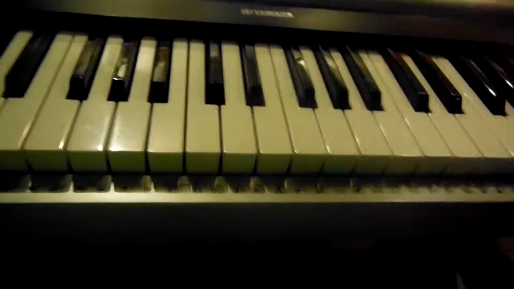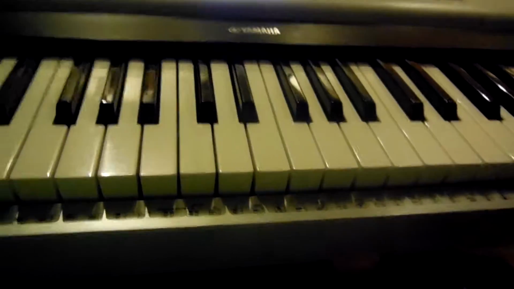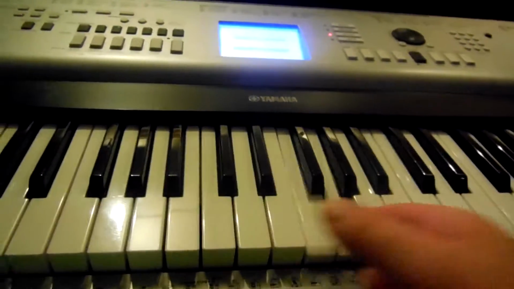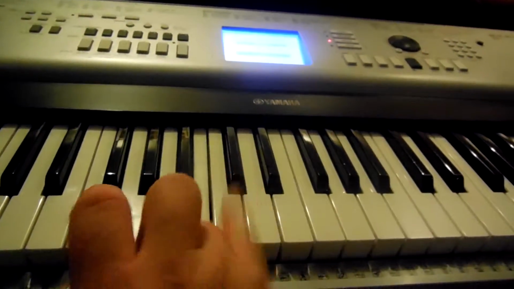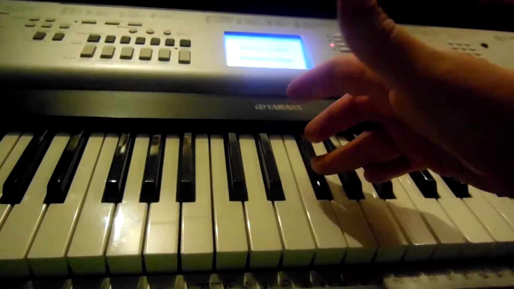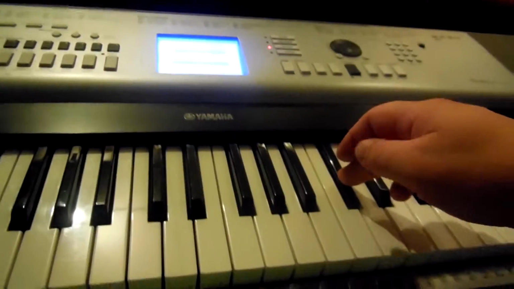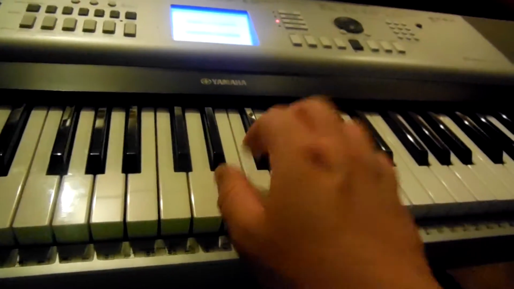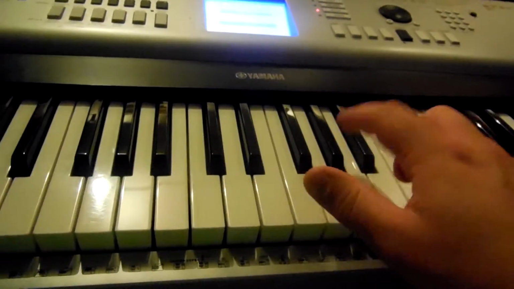And you might be noticing a pattern. Each time we add a new sharp, it's the seventh note, right? We start off with C, where there was no sharps, it was all natural. Then we went to G, and our new note was F sharp. Then we went to D. That new note was C sharp. Now we're in A. So our newest sharp is G sharp.